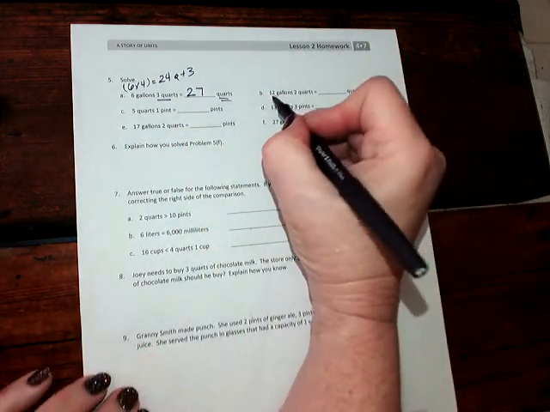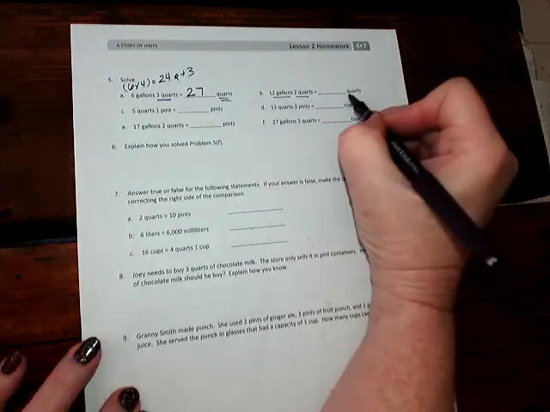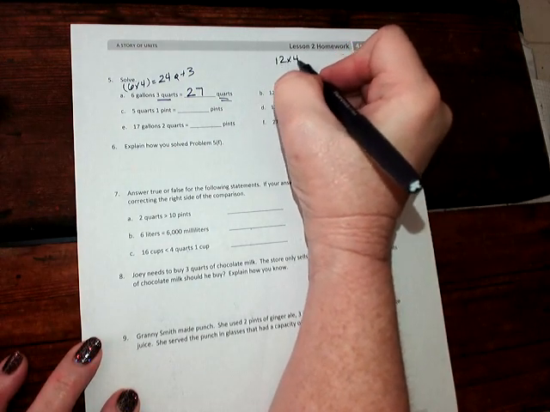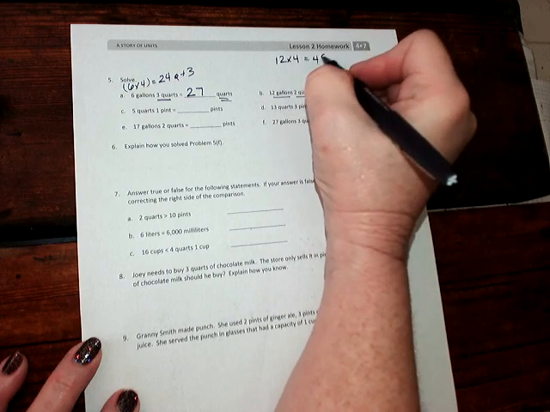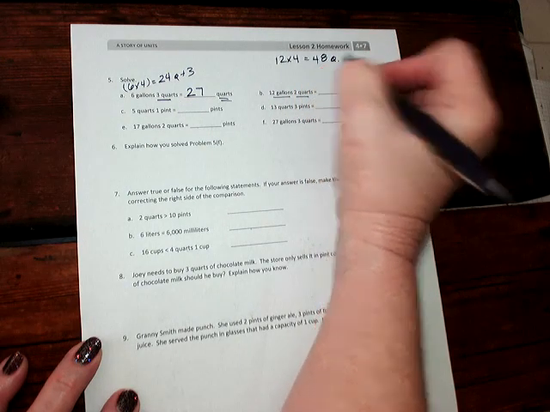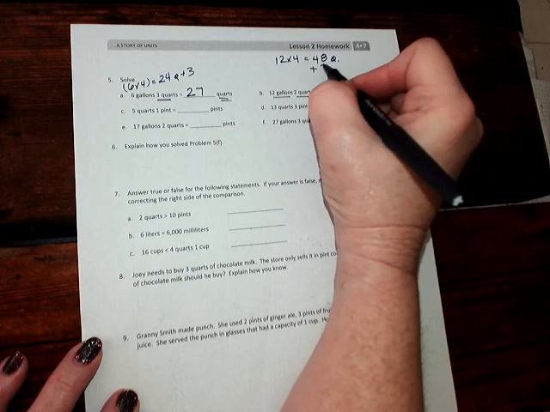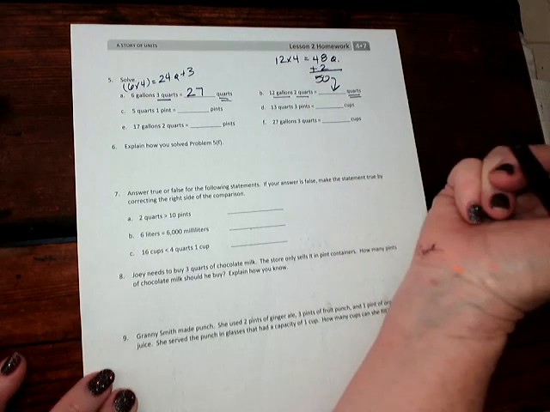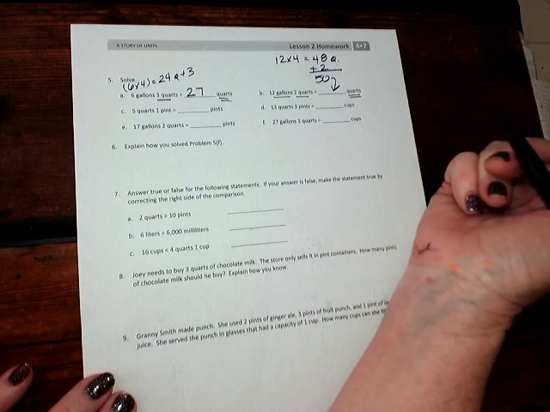Over here, 12 gallons and 2 quarts, but I'm converting it into quarts. So I know the rule is going to be 12 times 4 is going to give me 48 quarts. Then it says plus 2 more quarts. That's going to give me 50. And of course, that's the answer, 50 quarts.